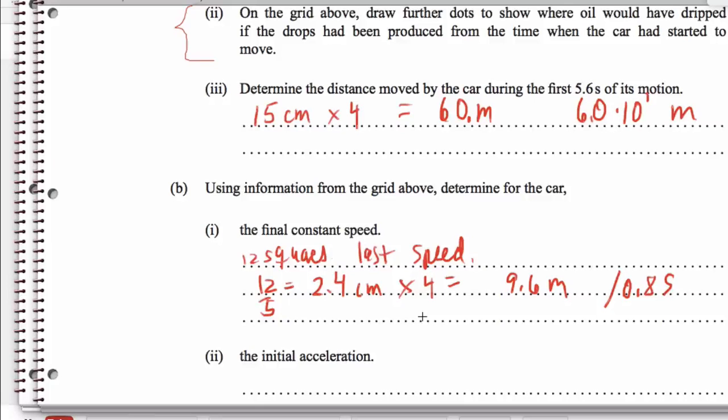So 9.6 divided by 0.8 seconds is going to give me 12 meters per second, like that.